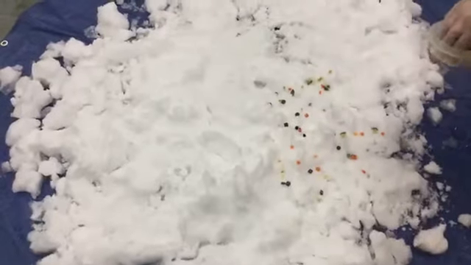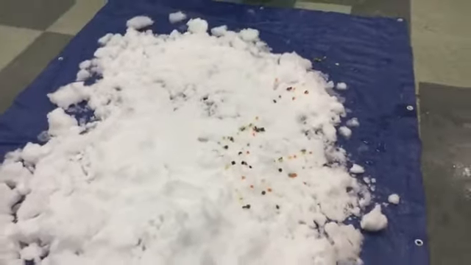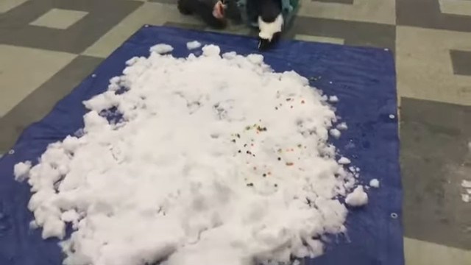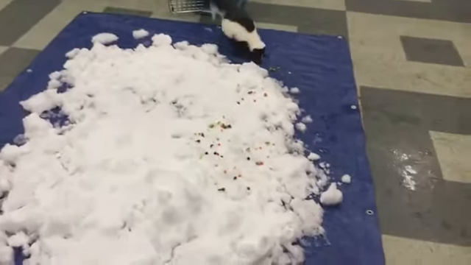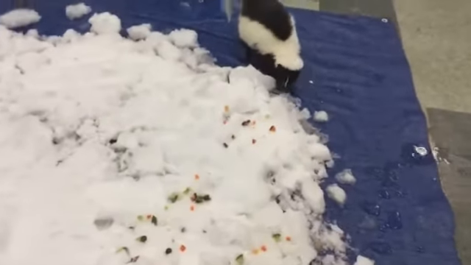All right, we'll bring our little skunk friend over. Going to make a little trail over here. Get him interested. Okay. Let's see if Mr. Pesto is excited about the snow. We know he's always excited about food, so we're hoping that he enjoys the snow.